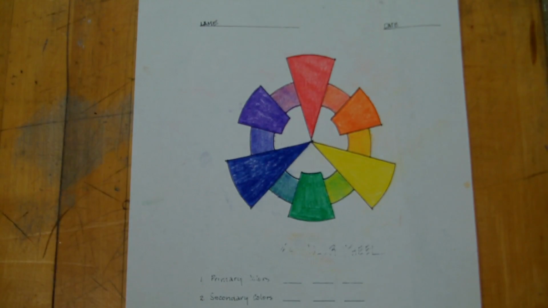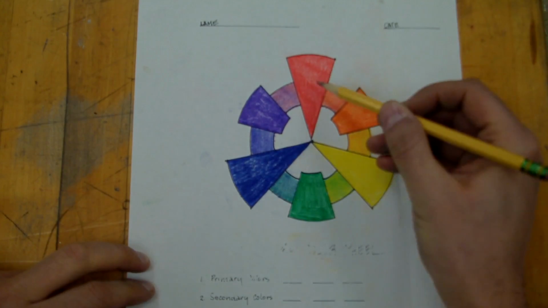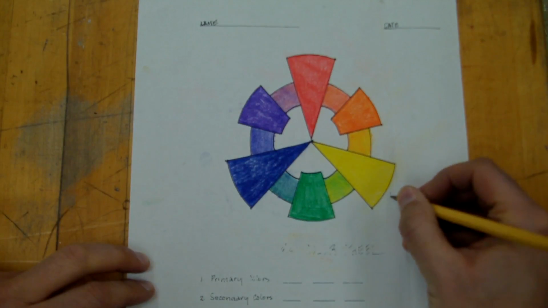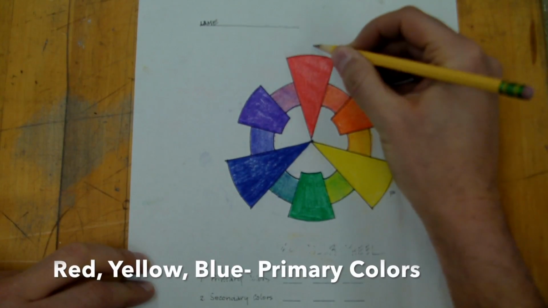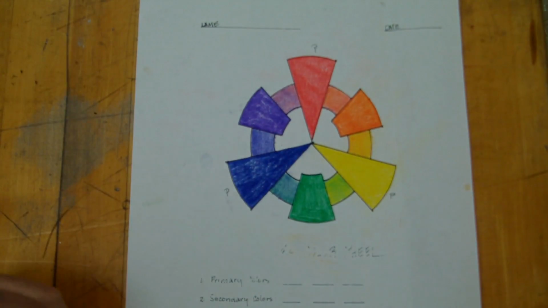Okay, so let's look right here. The first is the primary colors. Primary colors are the three big ones: red, blue, and yellow. These are the primary. I'll put a P right next to them so you know that these are the primaries. Now, they have two big traits to them. The first one is that you can't mix them.